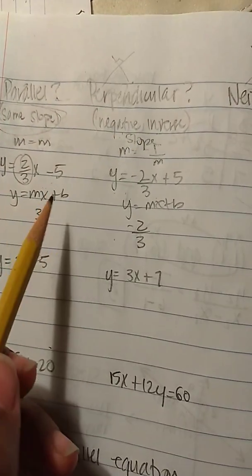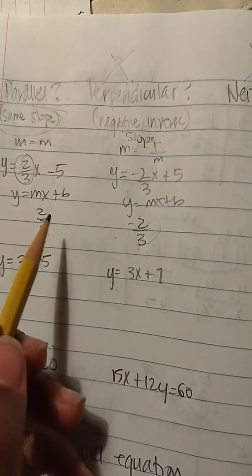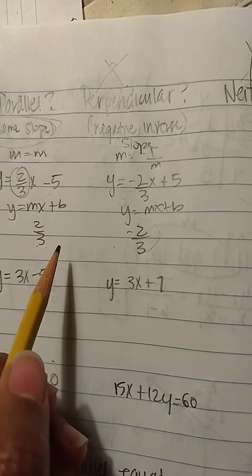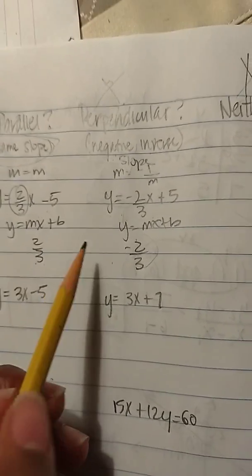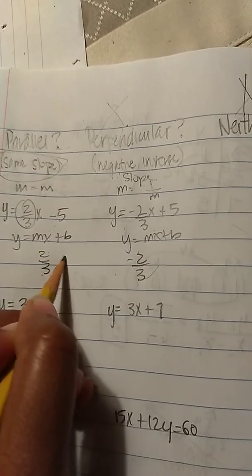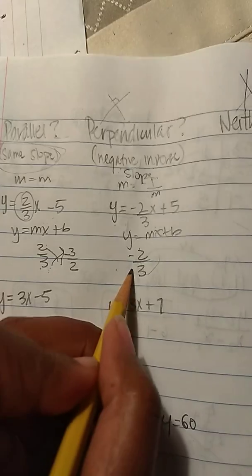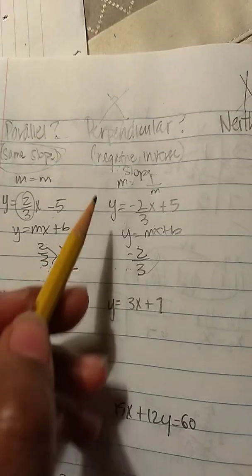Negative inverse does mean opposite signs, but remember the inverse part, it's the reciprocal. So 2/3 should become 3 over 2, change the sign, and that's not what happened here. So this is not perpendicular, it is neither.